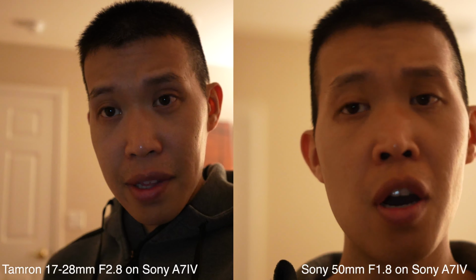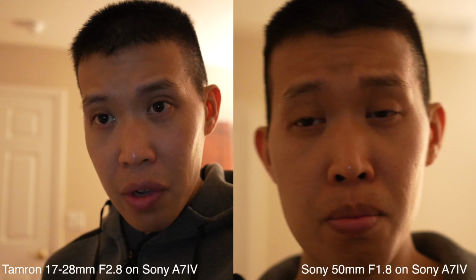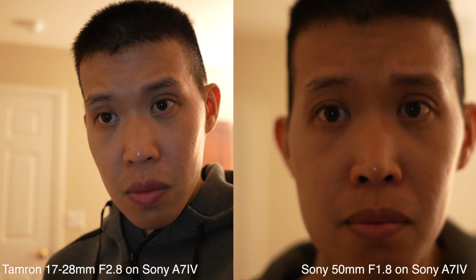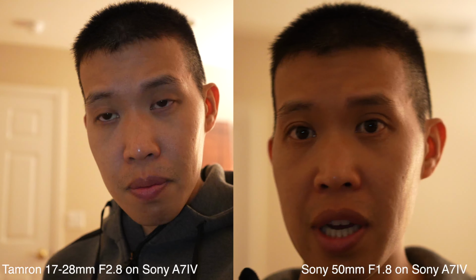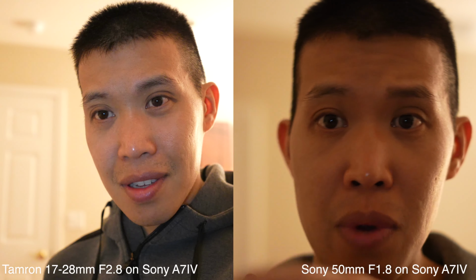On the left, if we overexpose, you can see the real power of a full frame camera versus APS-C or a 1-inch sensor. But overall, you're still adding more grain, and it's not something that I would recommend doing.